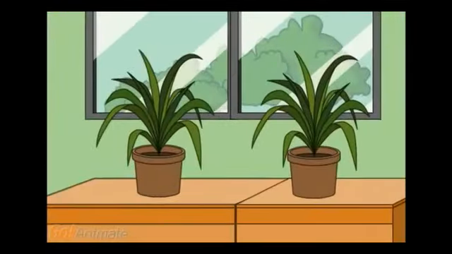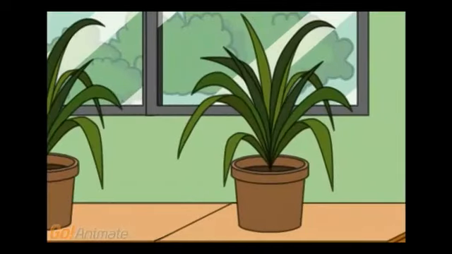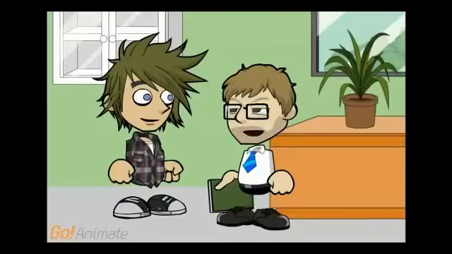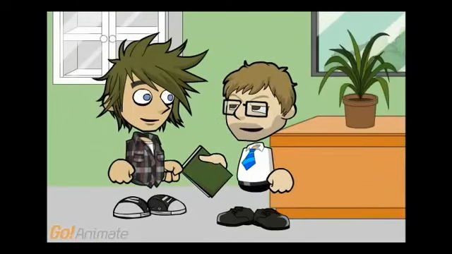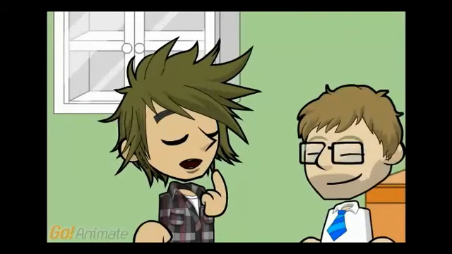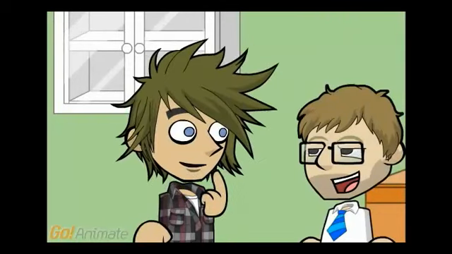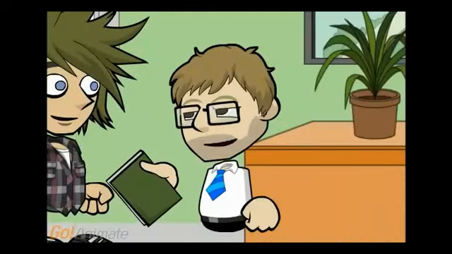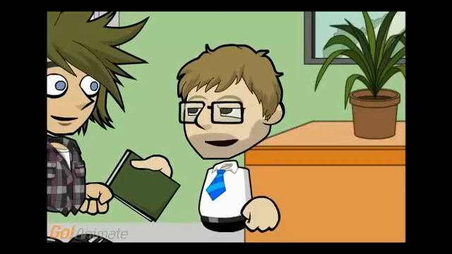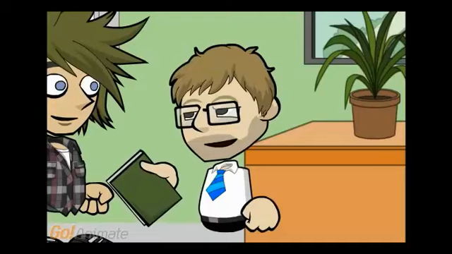Look up here on the windowsill. I have two plants. Both the plants are in pretty much the same location and get the same amount of sunlight. This first plant, however, I water every single day. This plant, however, I only water every other day. So, Jacob, in this experiment, what do you think it is that I'm testing? Well, since they're the same type of plant and in the same location, are you testing how well they grow depending on how much water they get? That's absolutely correct, Jacob. I'm measuring how much the plants grow based on how much water they get.